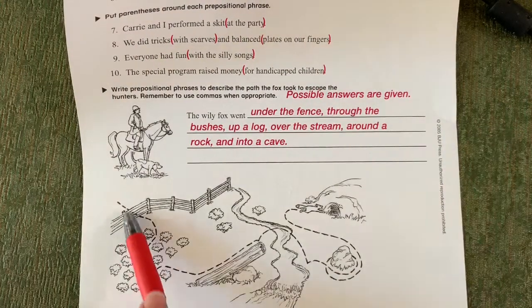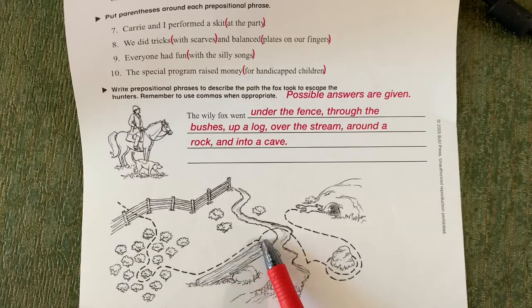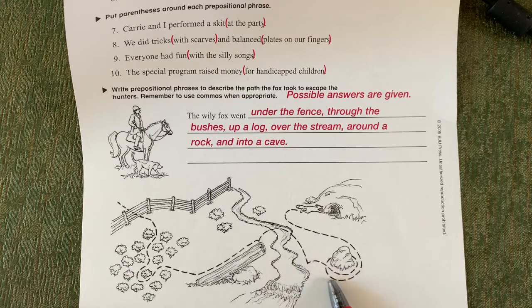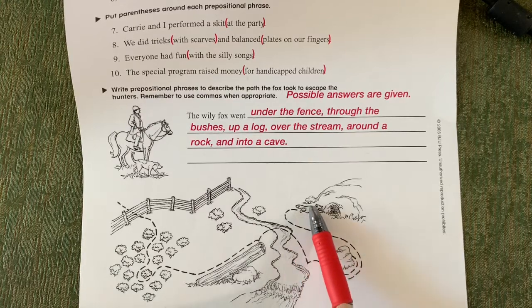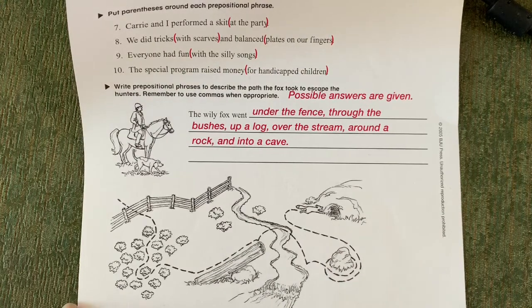So the fox started here and it went under the fence, and then it went through the bushes and up a log and over the stream and around a rock and then into a cave. All right, so hope you had fun following the trail that fox took to escape the hunter.